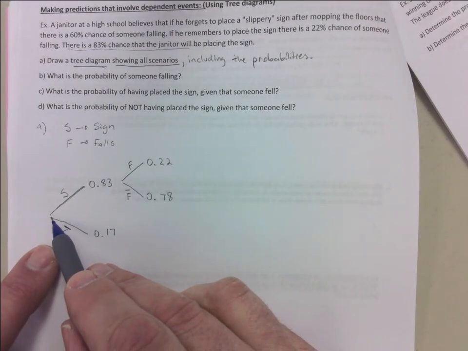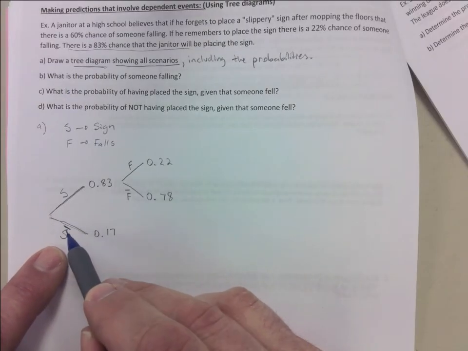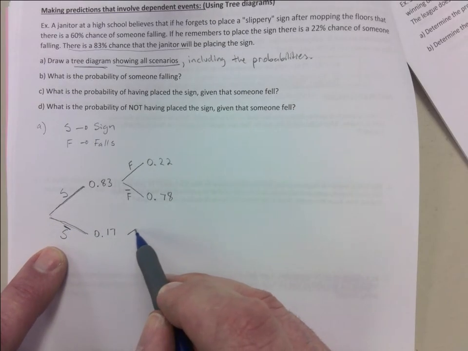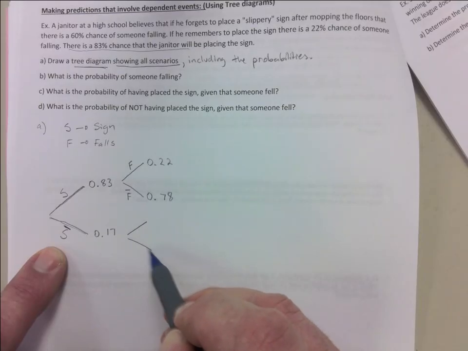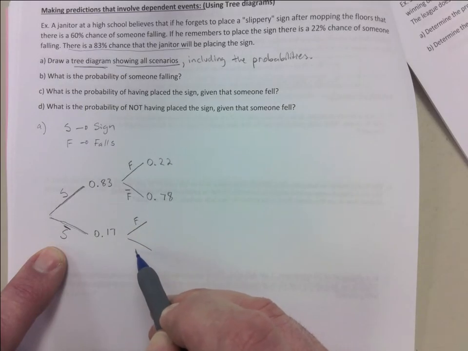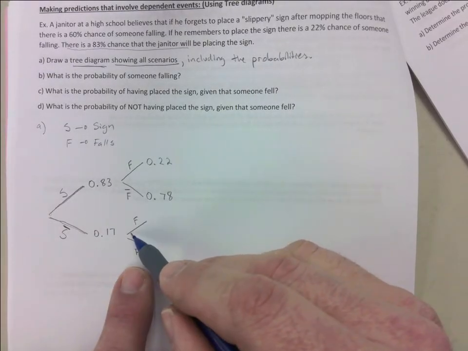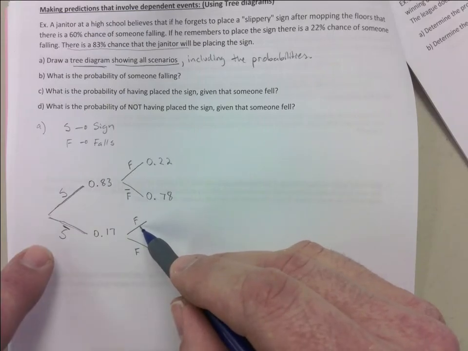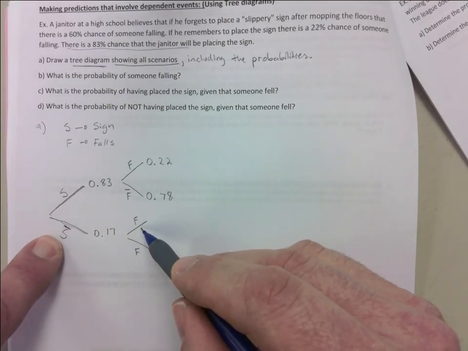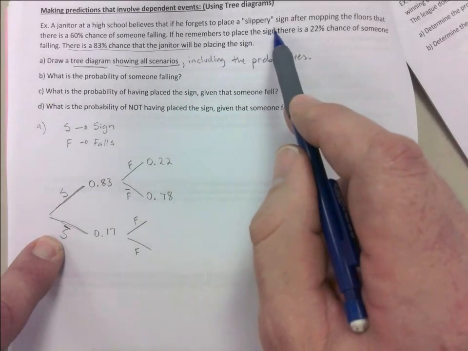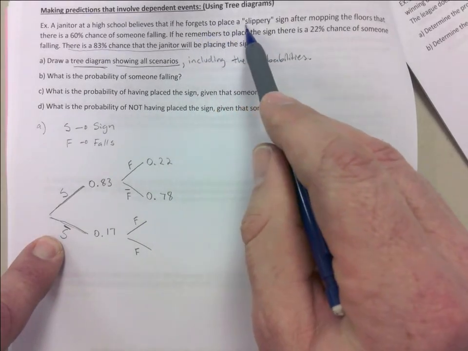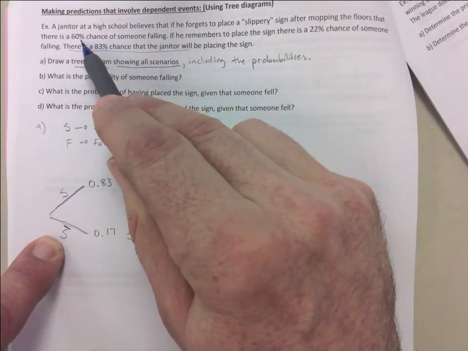On the other hand, if we go down this branch where we forget to put up the sign, there's also a chance of falling and not falling. What are the chances of falling if the sign is not being put up? Let's go look up here. If he forgets to place the sign, there's a 60% chance of falling.